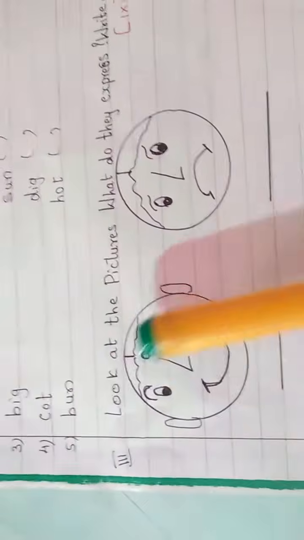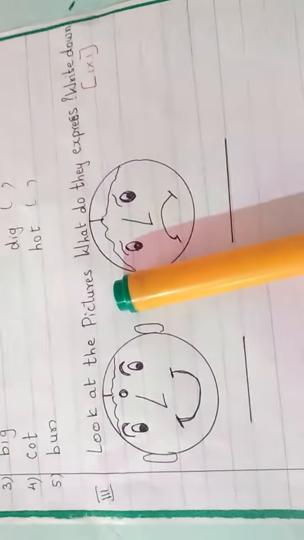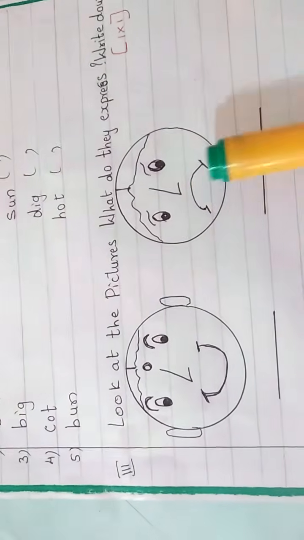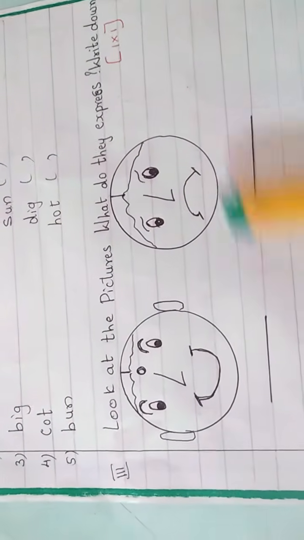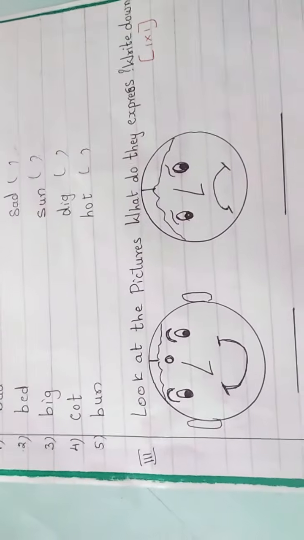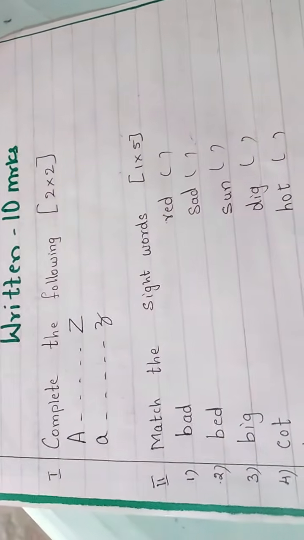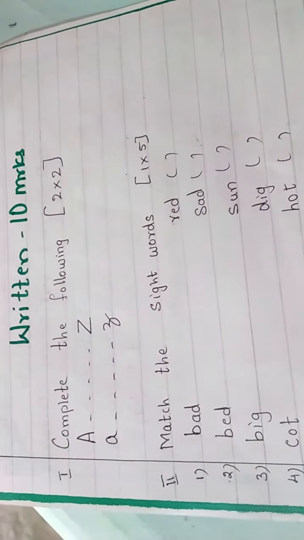Moving to the next one. Look at the pictures and identify what they express. The child has to write what the picture says. Happy, sad. So this carries 1 mark. So totally we have 10 marks for writing.